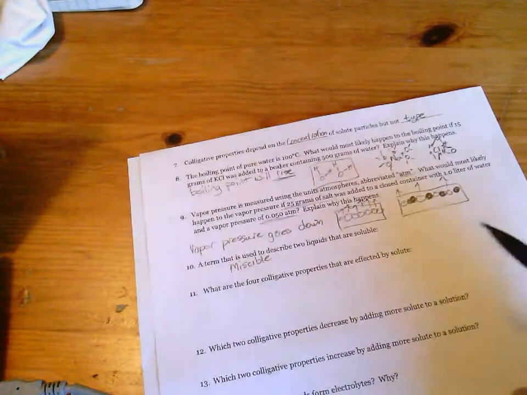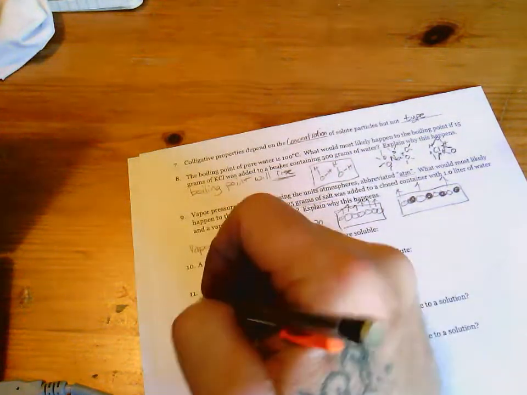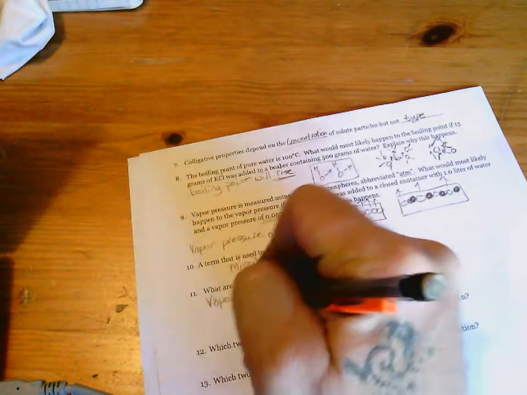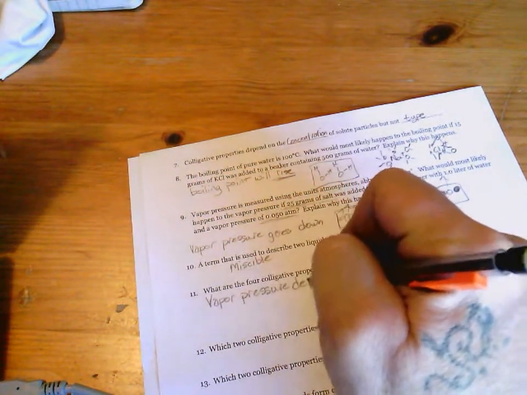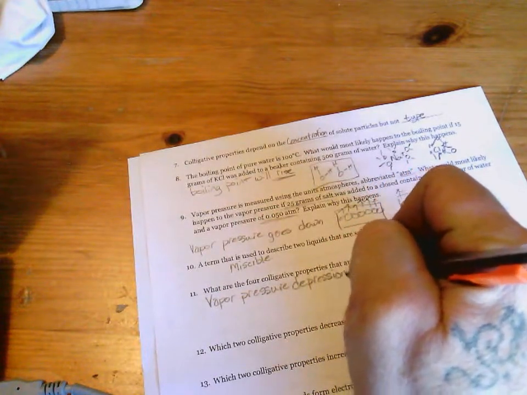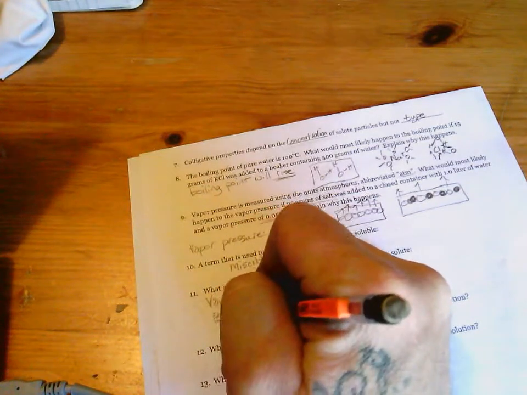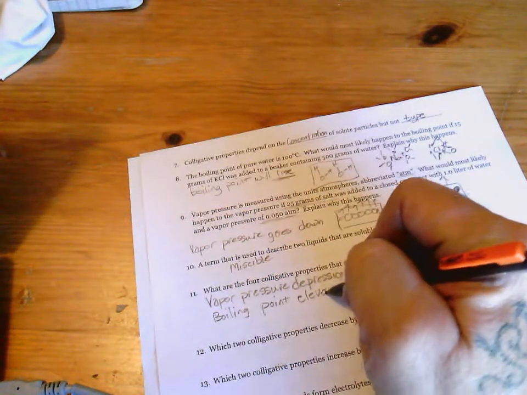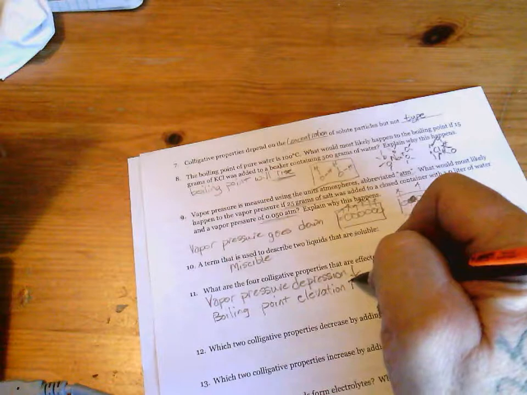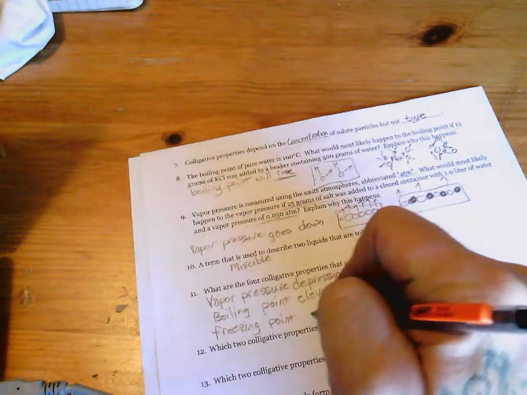Four colligative properties that are affected by solute. Well, we discussed this in class, right? I only want you to know 3. Vapor pressure depression. And what I mean by depression is that it goes down. Boiling point elevation. That goes up. And freezing point depression.